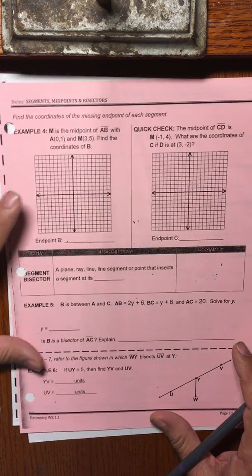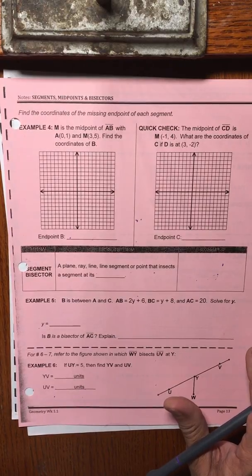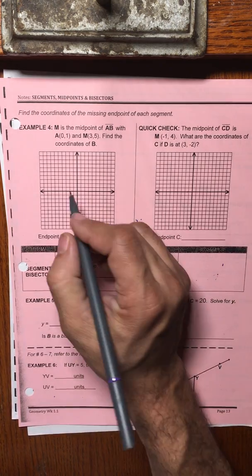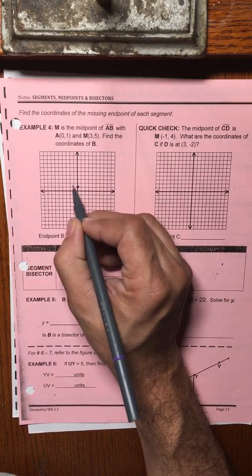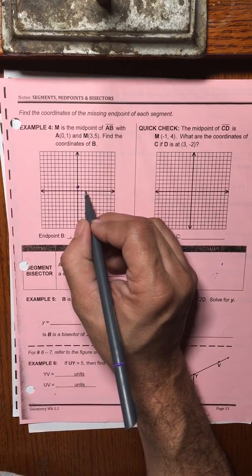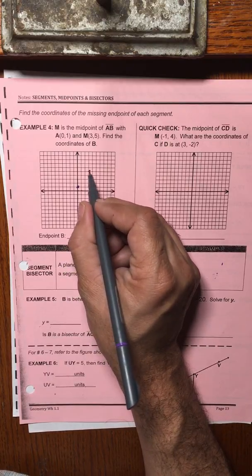Let's take a look at the notes. Example 4. M is the midpoint of segment AB with A equal to 0, 1, M is 3, 5. Find B. So where is 0, 1? 0, 1, that's A. And the midpoint's 3, 5. So 1, 2, 3, 1, 2, 3, 4, 5.